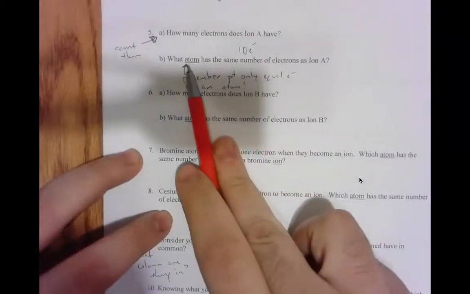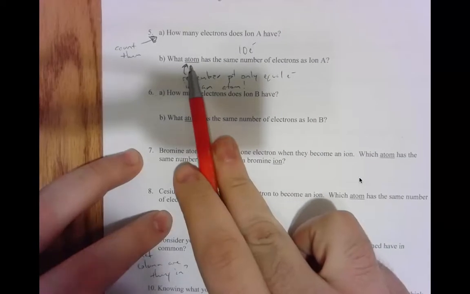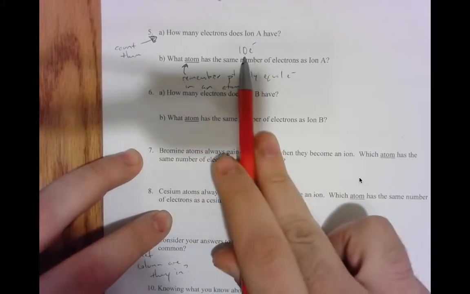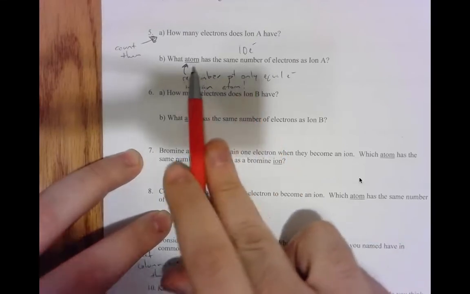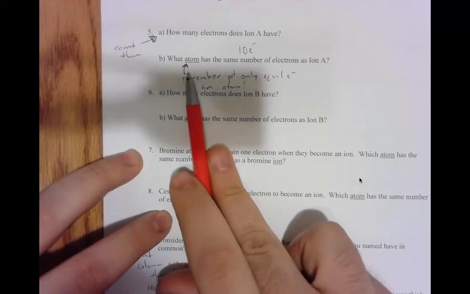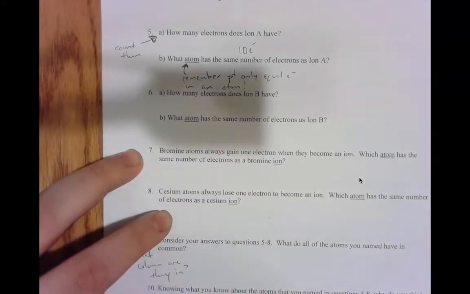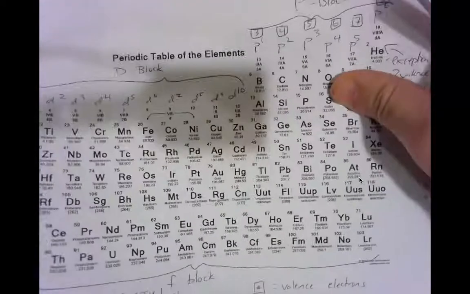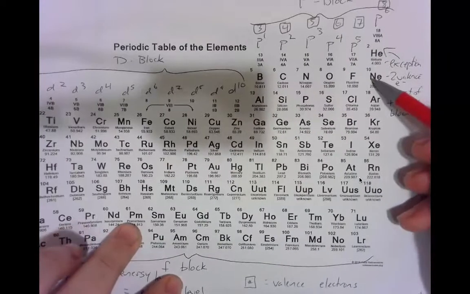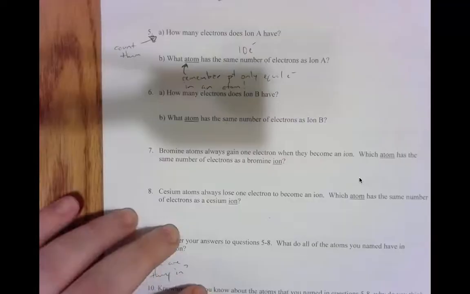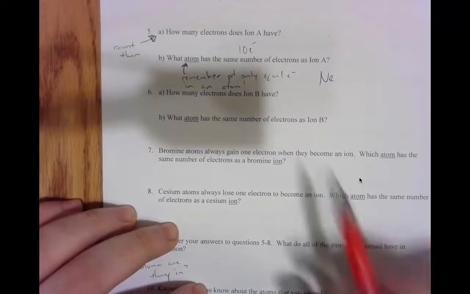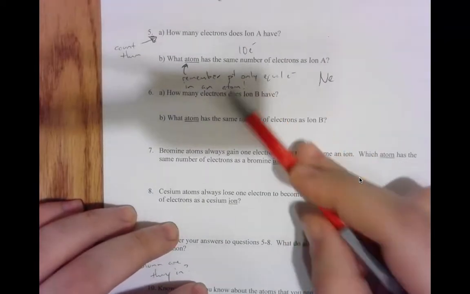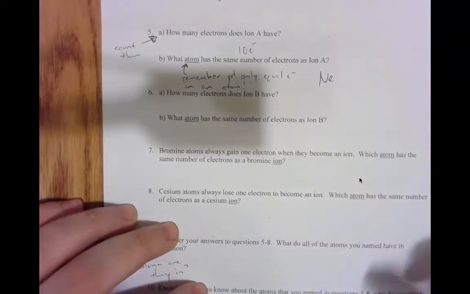Then next it's asking about an atom. What atom has the same number of electrons as ion A? So ion A has 10 electrons. Remember, because we have the word atom, we can use the relationship atomic number equals the number of protons equals the number of electrons. So we come over to our periodic table. Which atom has 10 electrons? It's neon. So then we write neon. 6A and B are very similar to 5A and B, so mimic that question how I did 5.